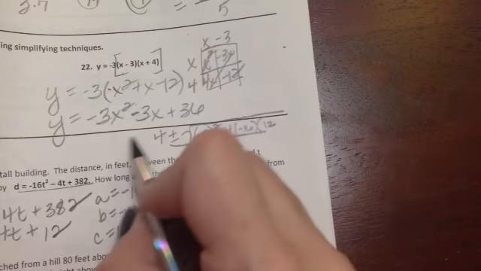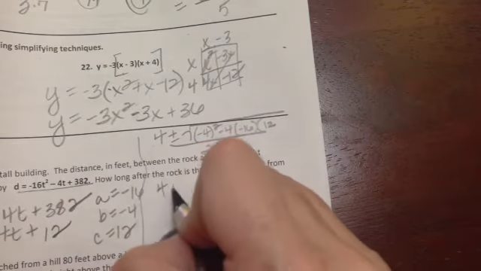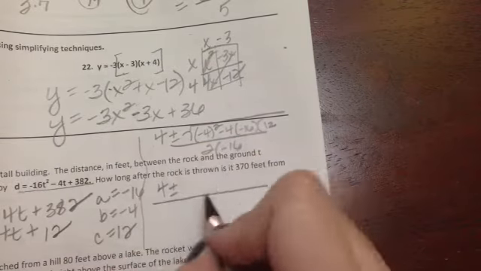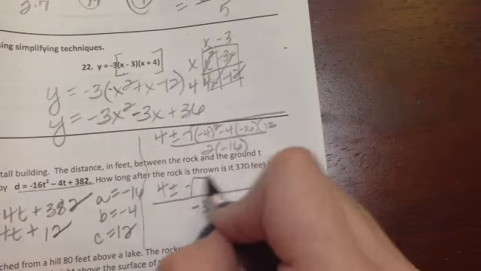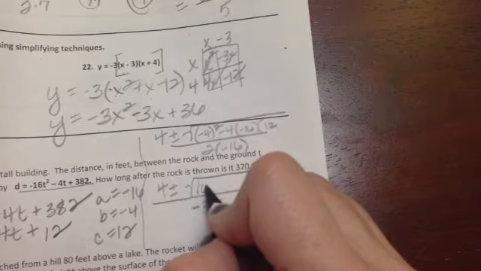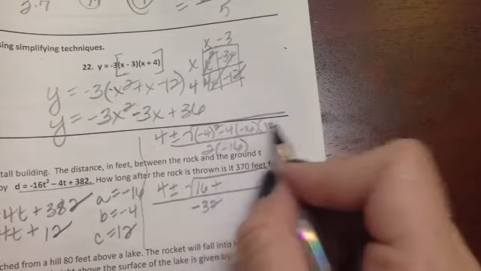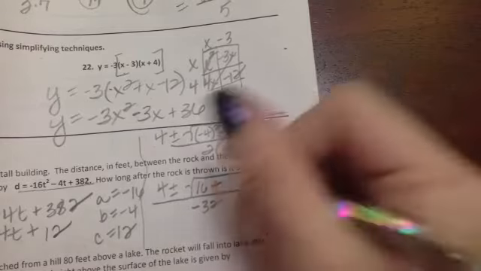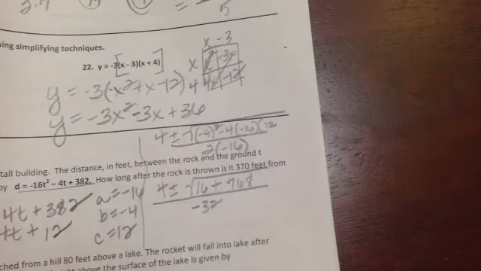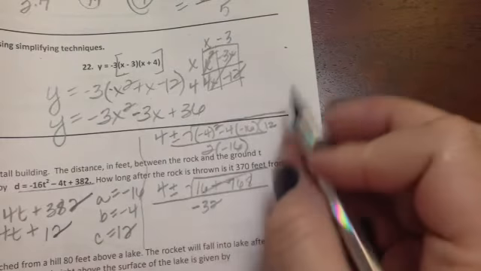I'm going to come down here now and start doing my solving. 4 plus or minus, it's all going to be over negative 32. Radical 16 plus 4 times 16 times 12, 768. 16 plus 768 under the radical is 784.